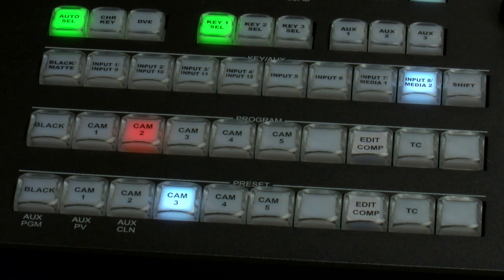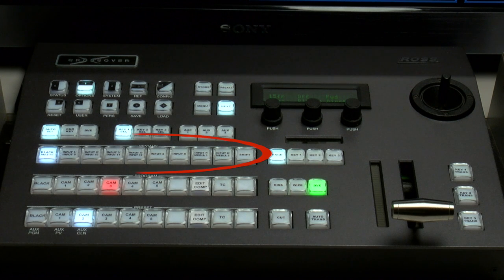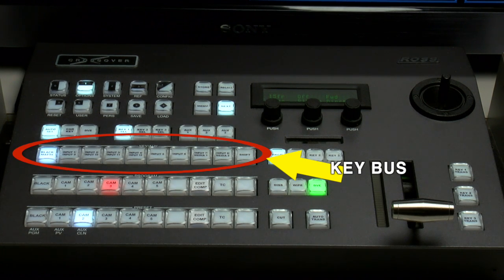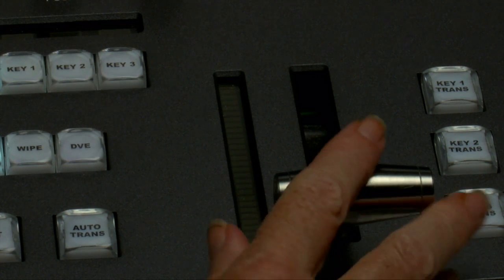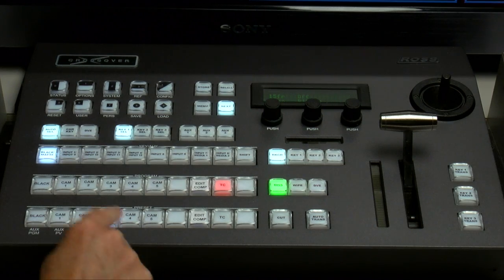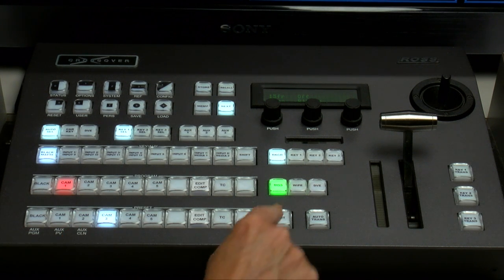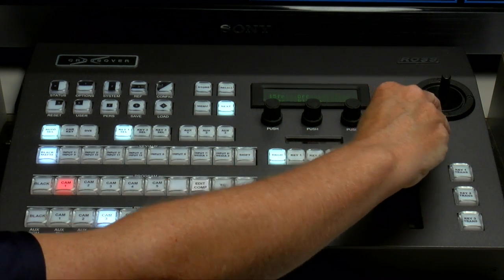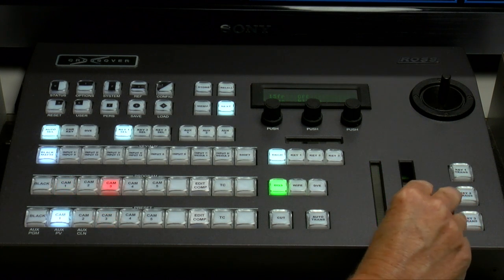Some switchers have a third row attached to them, called a key bus. This means the fader bar must do double duty. It can be set to transition between program and preview, or it can be set to transition to bring on a key source.